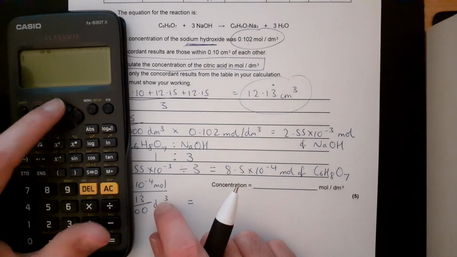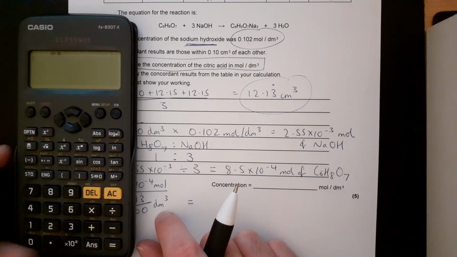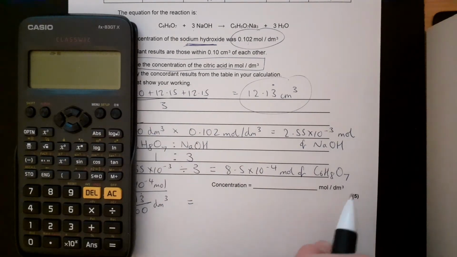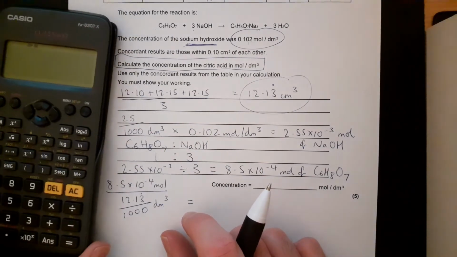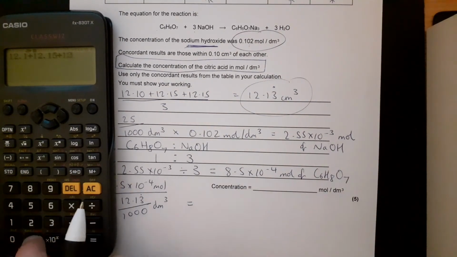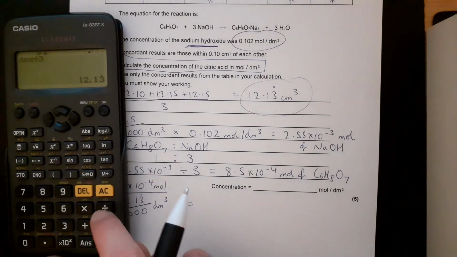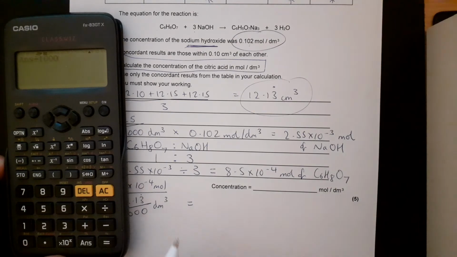Right, can you see, looking at that number, I can't find it again, but that number was clearly wrong, right? It was 0.000000. I'm like, that's definitely wrong. Let me do this again. Let's work this out again. 12.1 plus 12.15 plus 12.15 divided by 3. Get that? I need to divide this by 1,000, don't I? That's where I've gone wrong.